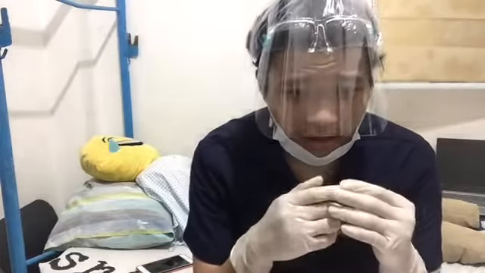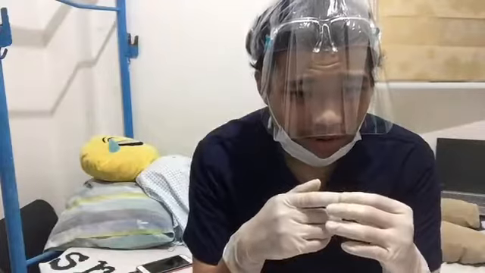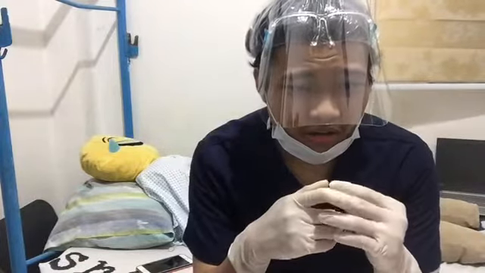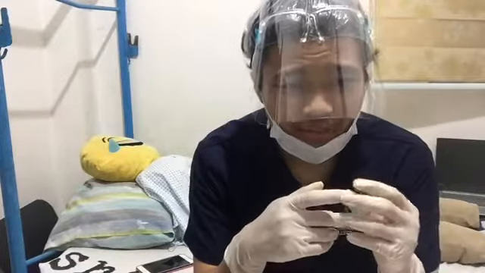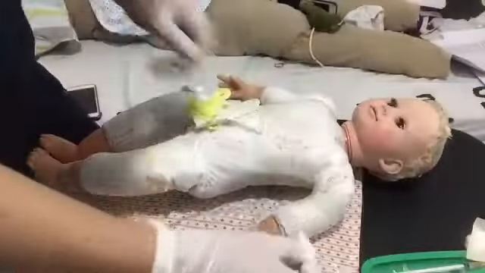Next, we're going to be injecting the baby with the TB BCG vaccine. The purpose of this is it's going to be on the deltoid, the side of the baby.